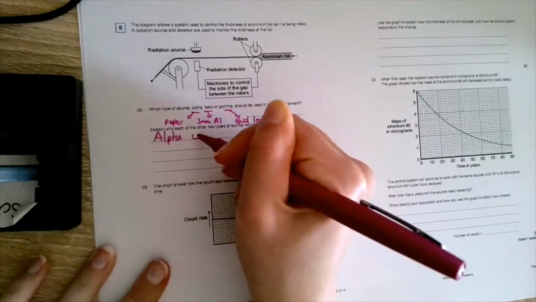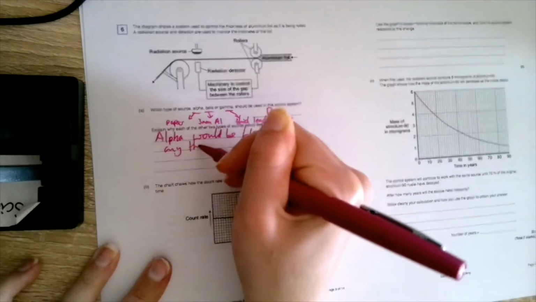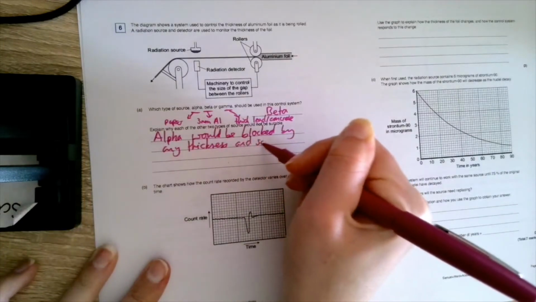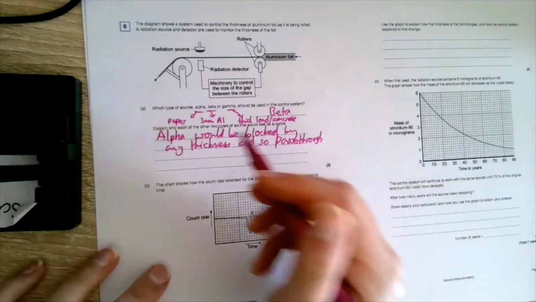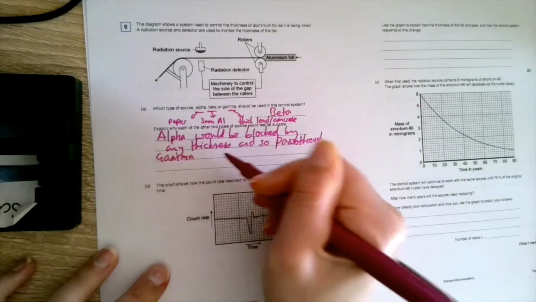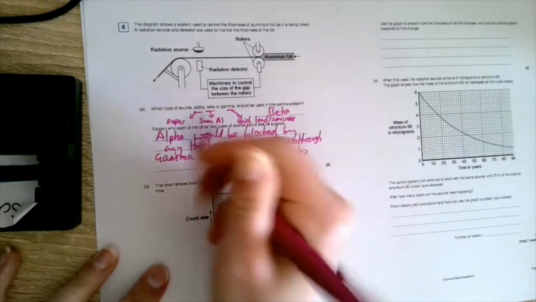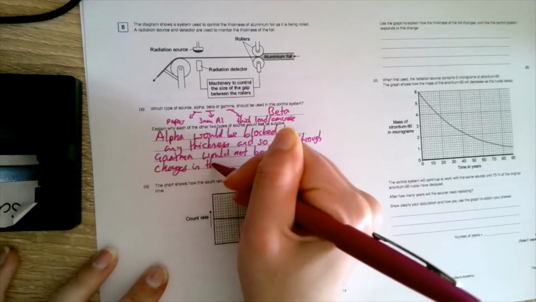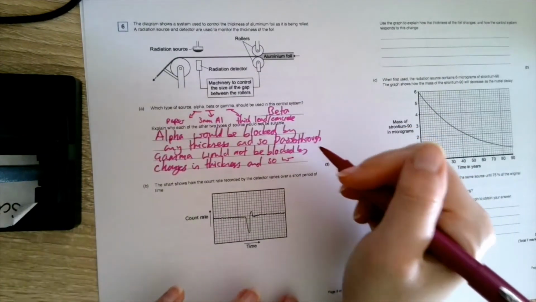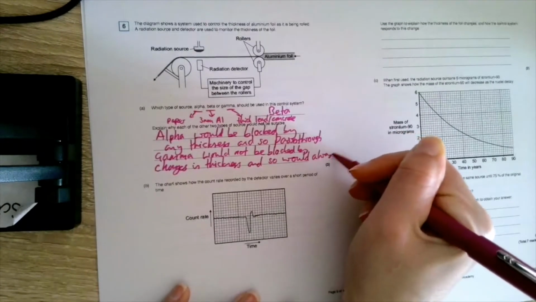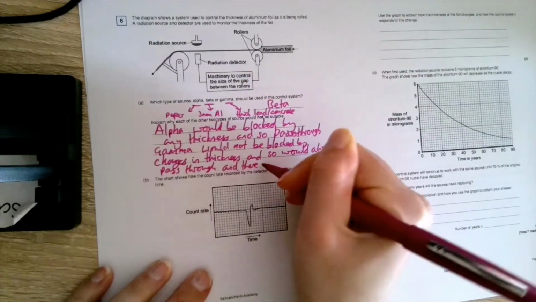So alpha would be blocked by any thickness, and so none passes through, and our gamma would not be blocked by changes in thickness, and so would always pass through, and there'd be no change in the count rate.